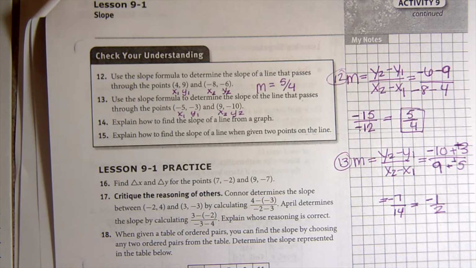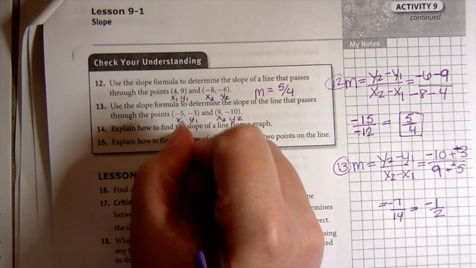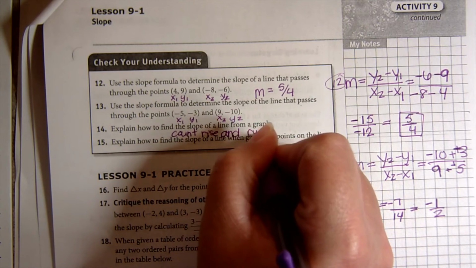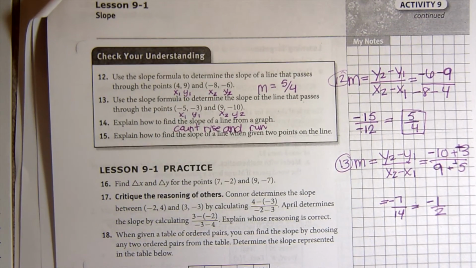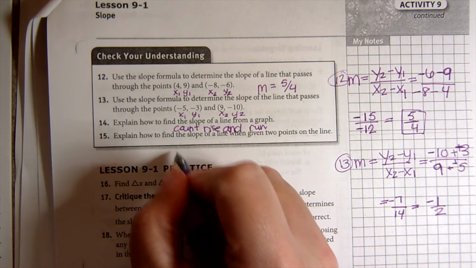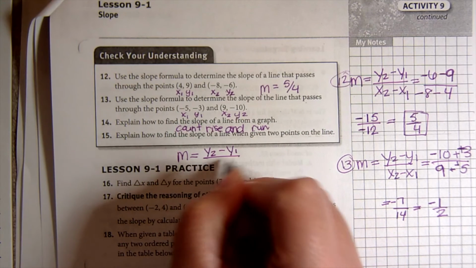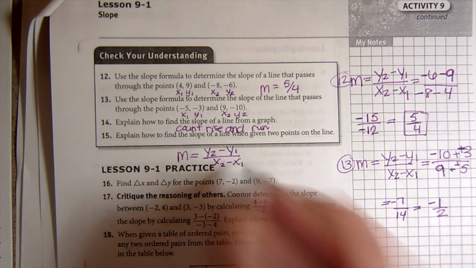Number 14, how can we find the slope of a line from a graph? By using the slope line. Just count the rise and the run. All you need to do is count the rise and the run. Number 15. How do you find the slope when you are given 2 points and no graph? The slope formula. So m equals y2 minus y1 over x2 minus x1.